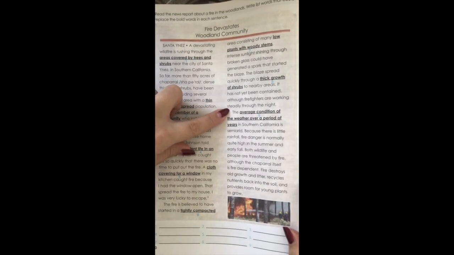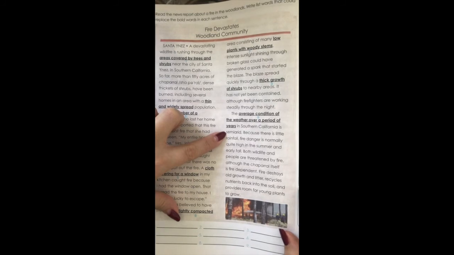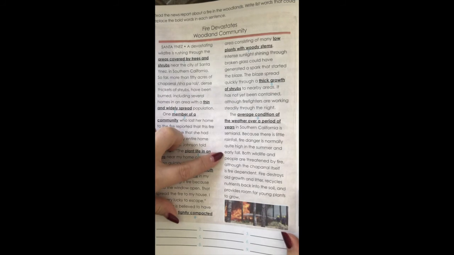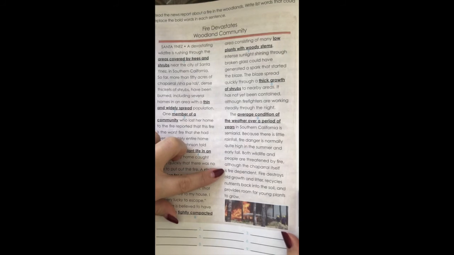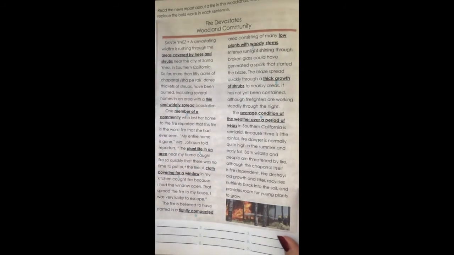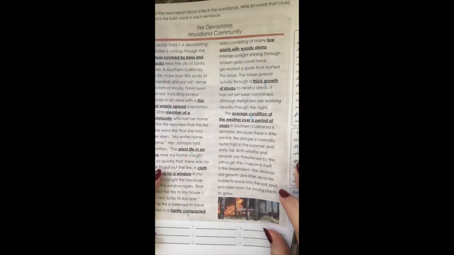The average condition of the weather over a period of years in Southern California is semi-arid. Because there is little rainfall, fire danger is normally quite high in the summer and early fall. Both wildlife and people are threatened by fire, although the chaparral itself is fire dependent. Fire destroys old growth and litter, recycles nutrients back into the soil, and provides room for young plants to grow. So you will have 9 words that will replace these phrases here from our list.